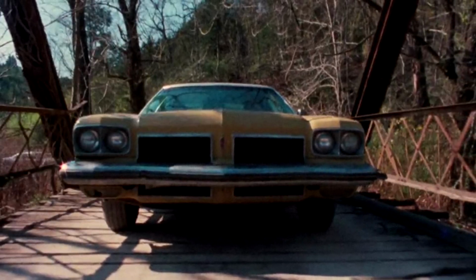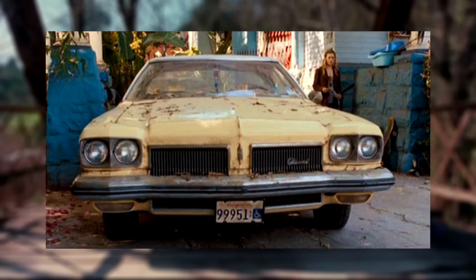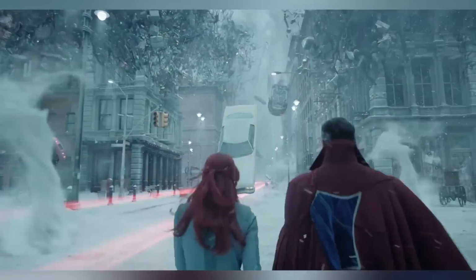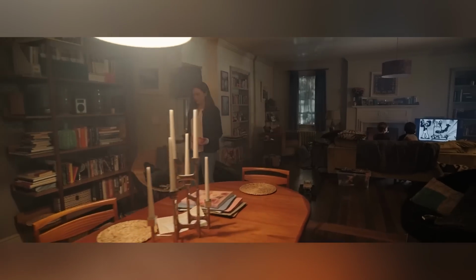In fact, this car has appeared in all of Sam Raimi's movies. And in this movie it appears twice, once in this ruined world scene, and once as a monster truck when Wanda meets her kids again.